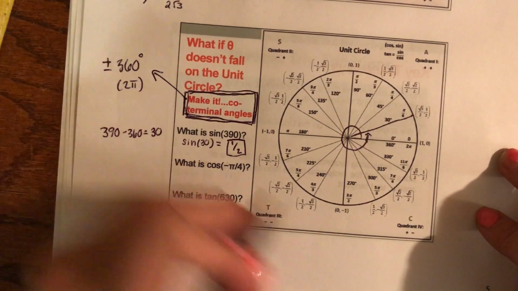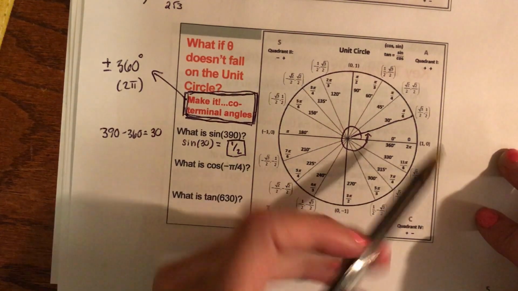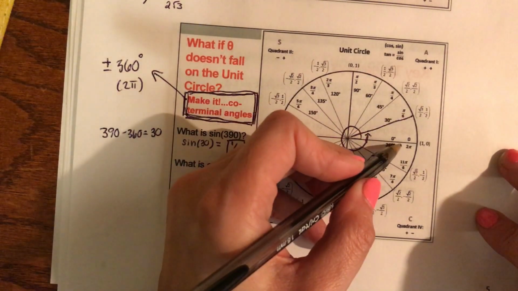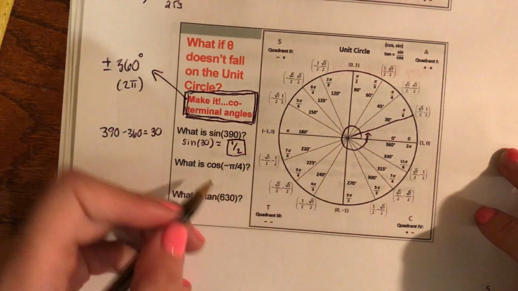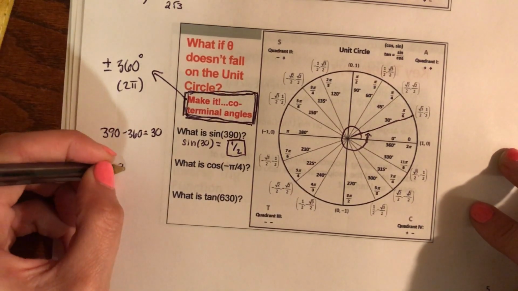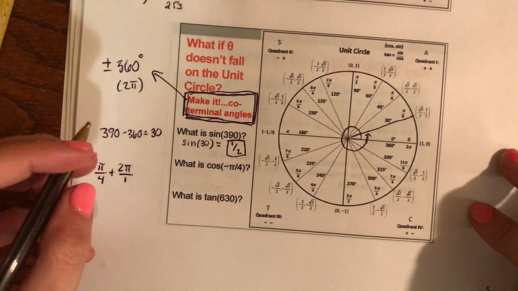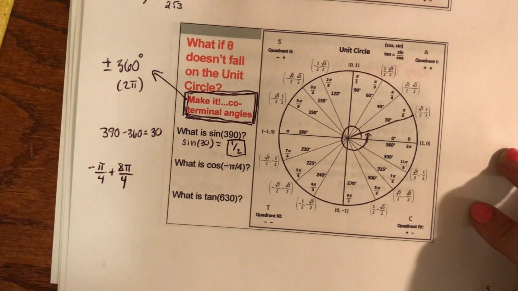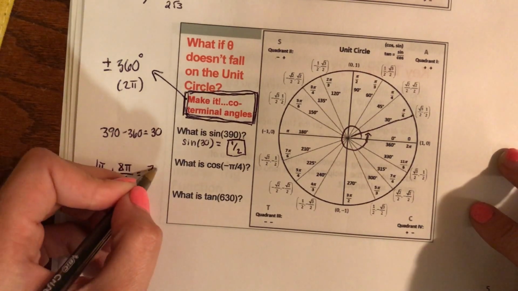All right, we can look at this cosine of negative pi over 4. Well, negative pi over 4 is not on the unit circle. You can think of it as going this direction, right, by pi over 4. That's another way of thinking about it. So you'll end up right here. But if you're not comfortable with that, right, we need to add 2 pi to this. So it will fall on the unit circle, okay? Again, this is 2 pi over 1. Now I need a common denominator, so I'm going to multiply this and this by 4. This becomes a 4. 2 times 4 is 8. And then you'll get 8 plus a negative 1 pi is 7 pi over 4.